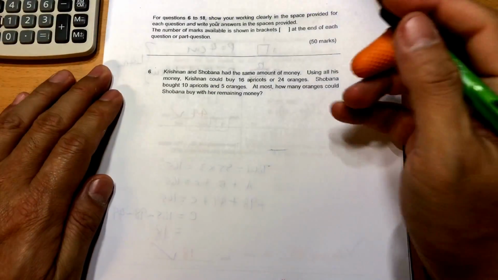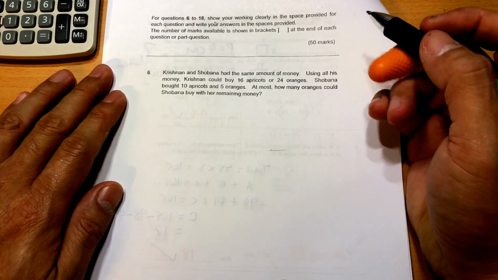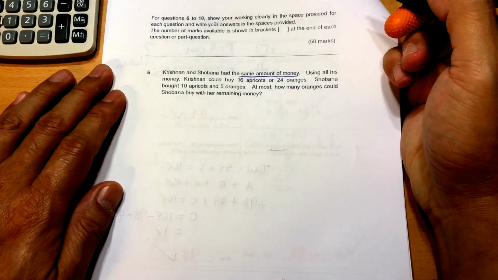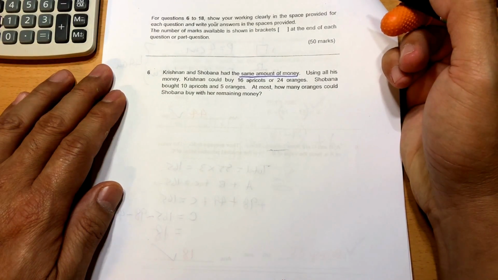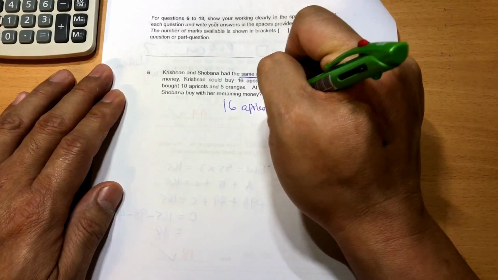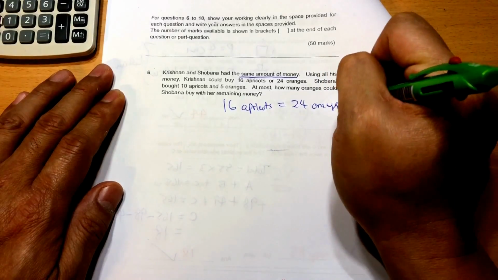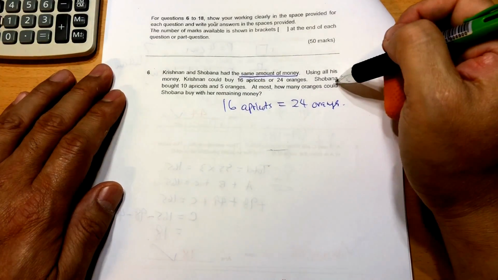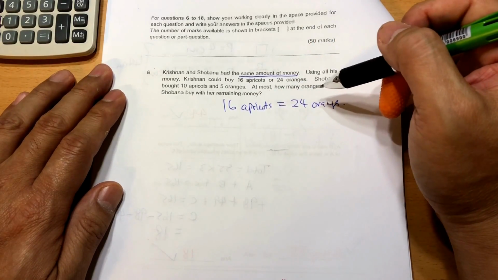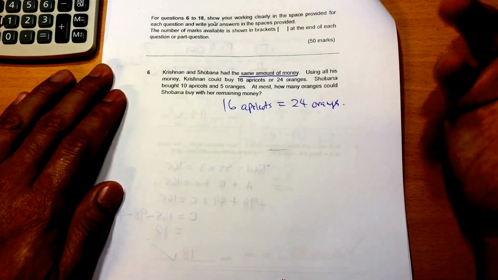Next page. Okay, so here we are on page 4. Krishnan and Shobana had the same amount of money. Using all his money, Krishnan could buy 16 apricots or 24 oranges. So 16 apricots is worth the same as 24 oranges. Now, Shobana bought 10 apricots and 5 oranges. How many oranges could she buy with her remaining money? So how much money in terms of oranges does she have left?